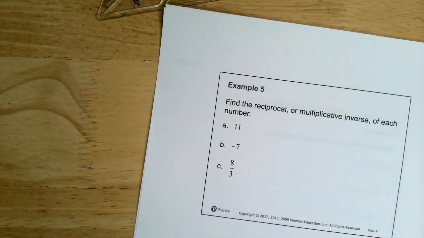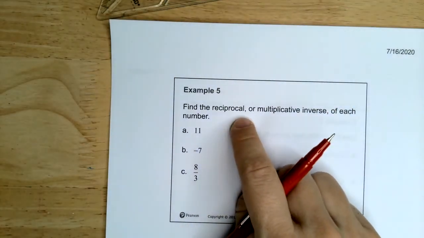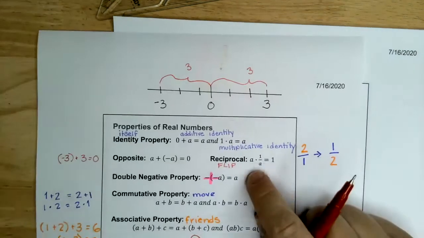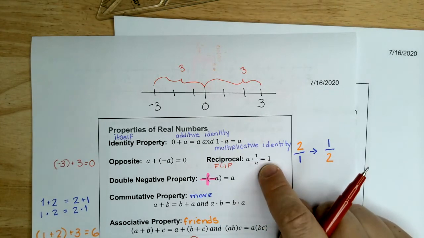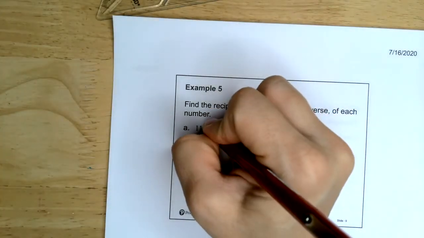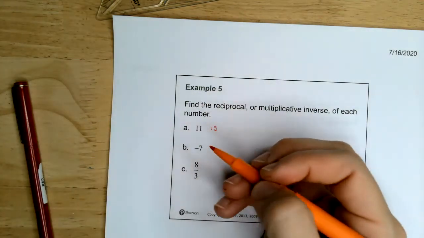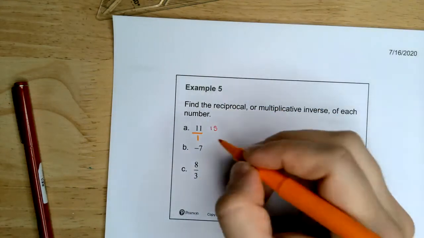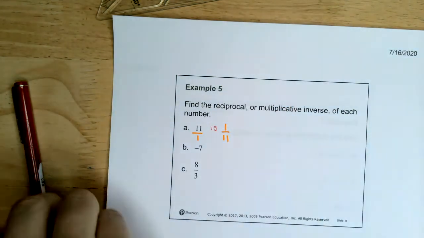Now they want us to find the reciprocal, which is the multiplicative inverse. The multiplicative inverse is the reciprocal. We saw it here. So we're going to flip it and make sure the answer is 1 when I multiply it with its reciprocal. So the reciprocal of 11 is, right? So what I needed to do was turn it into a fraction. 11 as a fraction is 11 over 1. So the multiplicative inverse is 1 over 11.